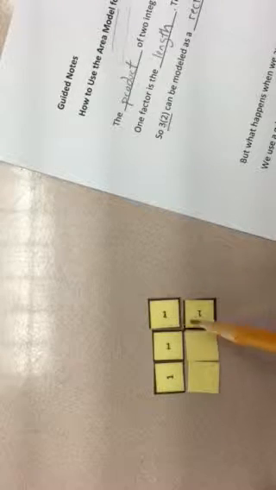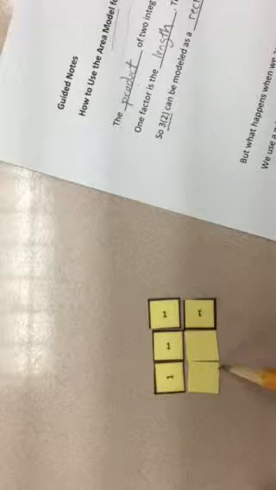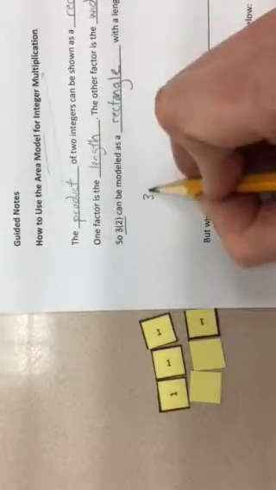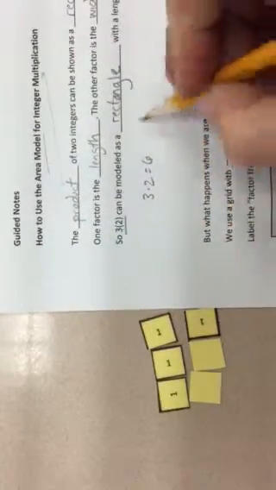We have 1, 2, 3, 4, 5, 6. So 3 times 2 is 6. So you would draw that rectangle out on your paper. Length of 3, width of 2, 6 tiles altogether, right?